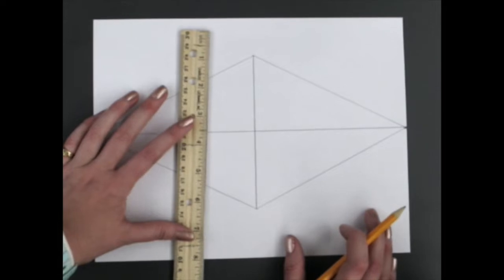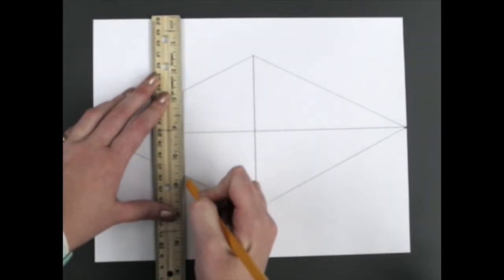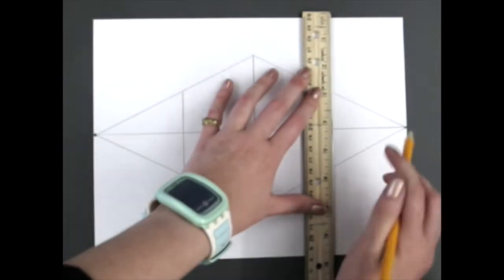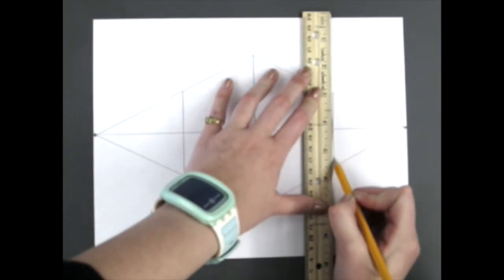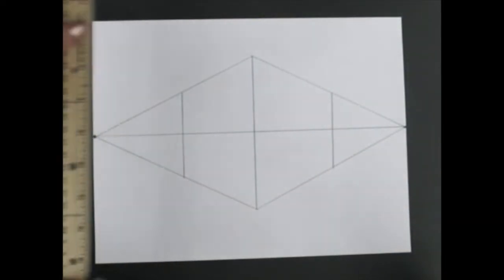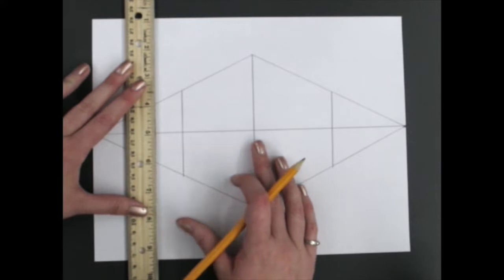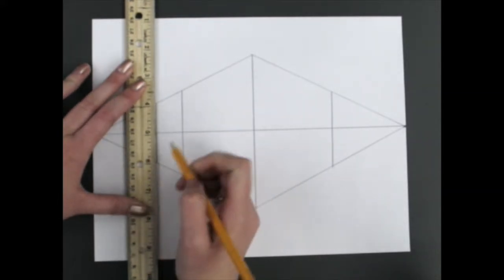Then you're going to add the ends of the buildings by adding two vertical lines on both sides. To do a building that is further down the street, you'll add two vertical lines.